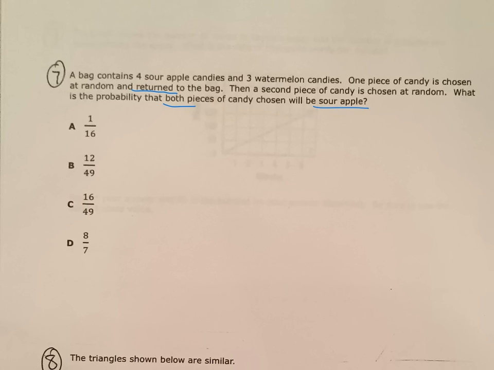Okay, so this tells me that returned to the bag means they're 2 independent events. All right, so how many candies are in the bag total? Well, you have 4 and 3, so there are 7 total candies. But the candy in question is sour apple, so that would be 4 out of 7, right? So if they pull the candy on the first try, it's 4 out of 7 chances.